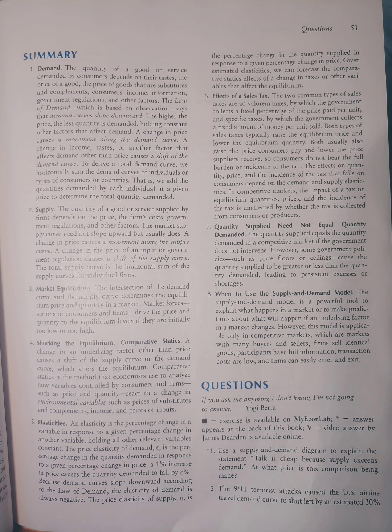3. Market equilibrium. The intersection of the demand curve and the supply curve determines the equilibrium price and quantity in the market. Market forces, actions of consumers and firms, drive the price and quantity to the equilibrium levels if they are initially too low or too high.